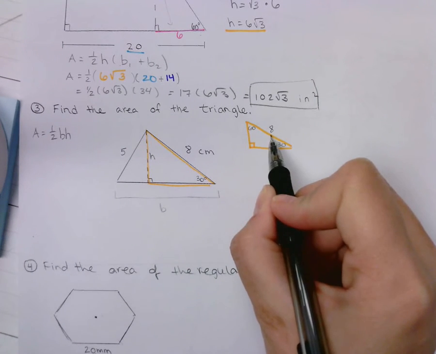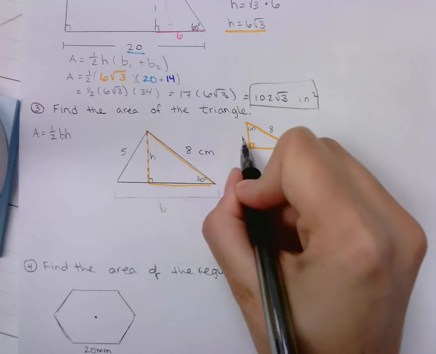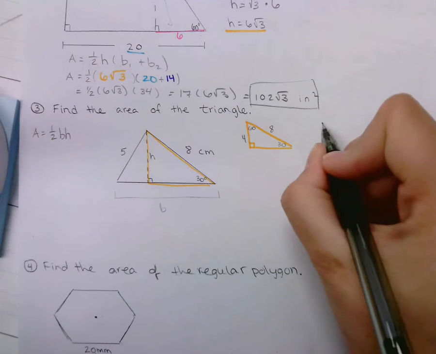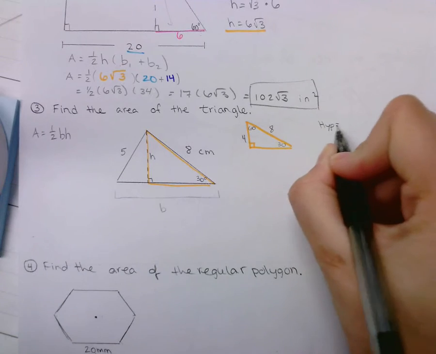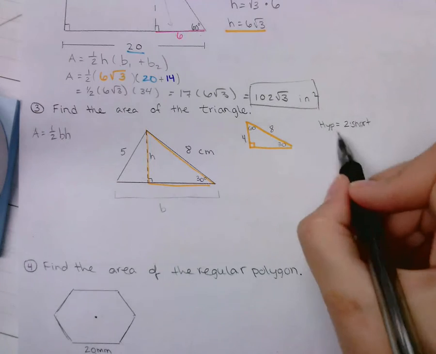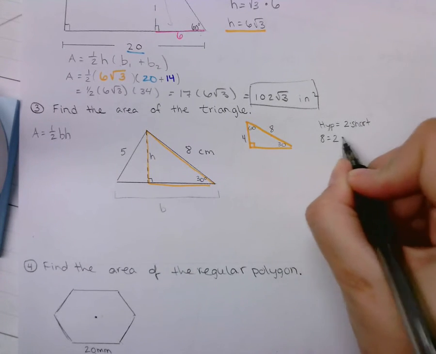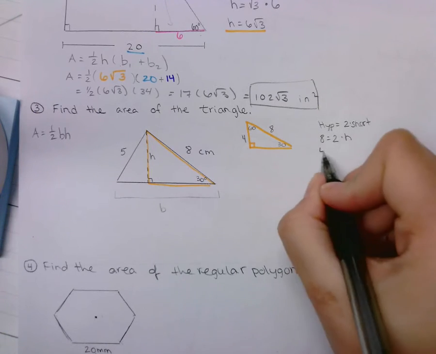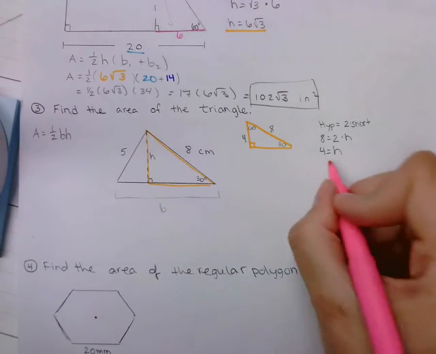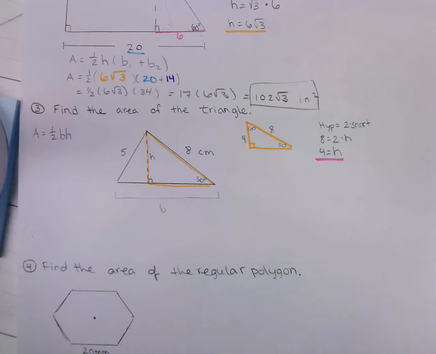Which one's the short leg? The bottom one. So this would be 4, because the hypotenuse equals double the short leg. Where'd you get 4 from? Look, 4 because it's the short leg. In the 30, 60, 90, the hypotenuse is double the short leg. Divided by 2, so 4 is short, and the long leg is 4 square root of 3.